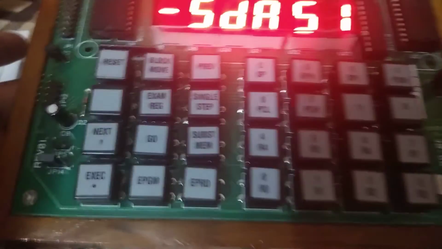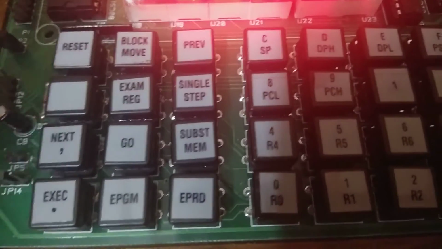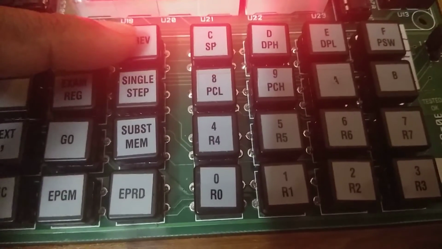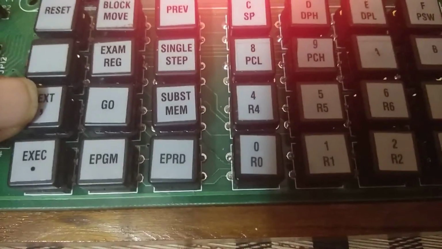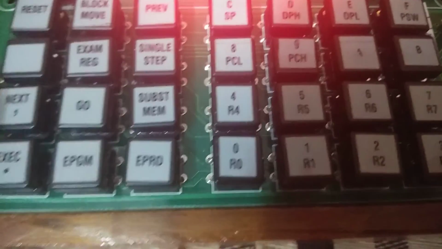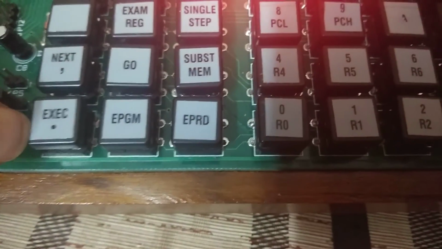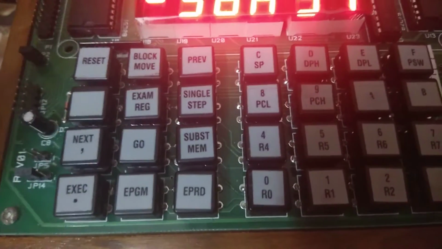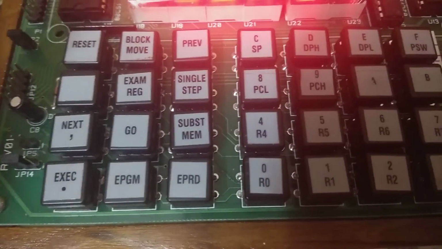In this 8051 controller, the main important knobs are reset, previous, next, go, substitute memory, and execution. These are the main blocks for a simple program.